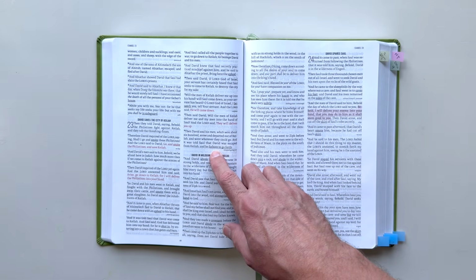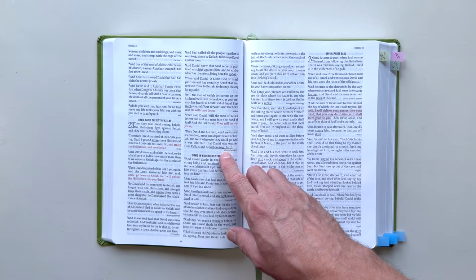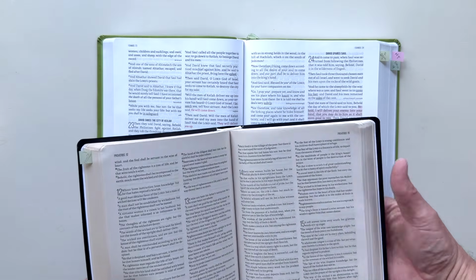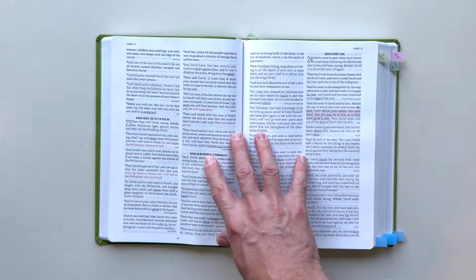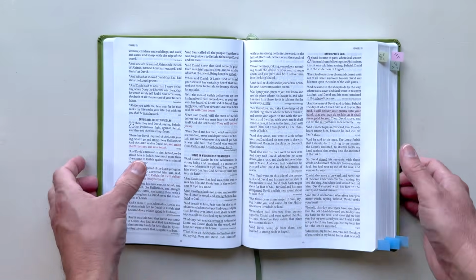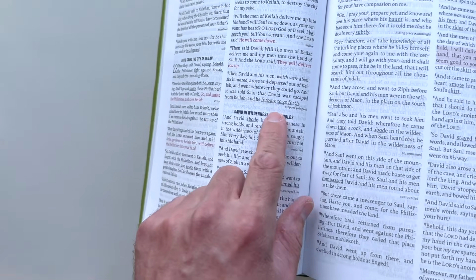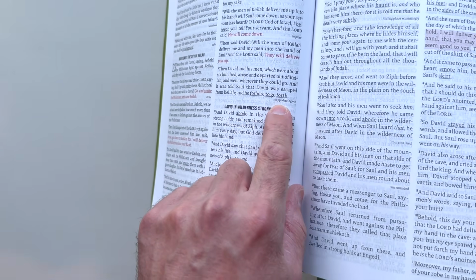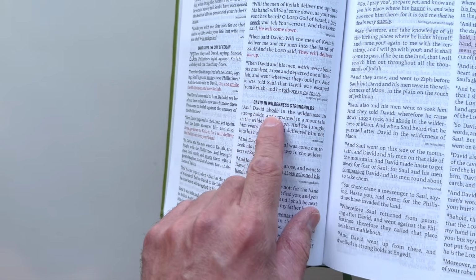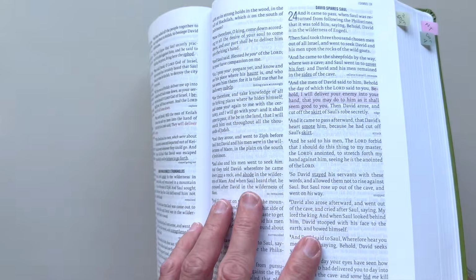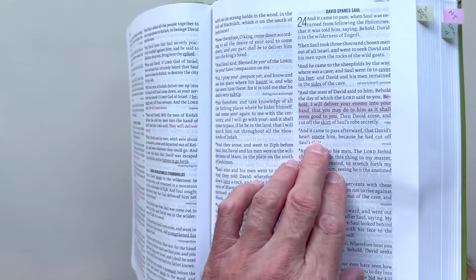See, like here, forbore to go forth. They don't underline stuff like that in there, and they don't define it either. In this version of the Easy Read, they do. Let me pull that up a little closer here. You can see forbore to go forth, they tell you it's stopped going out. And David abode, he remained. Smote, struck.